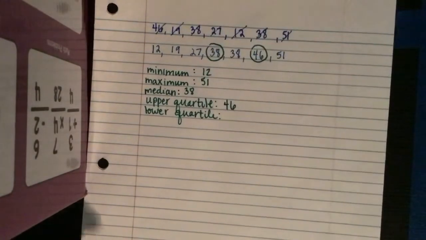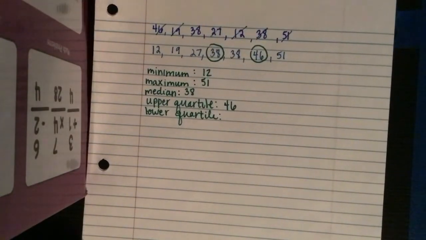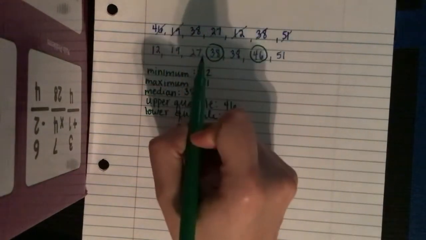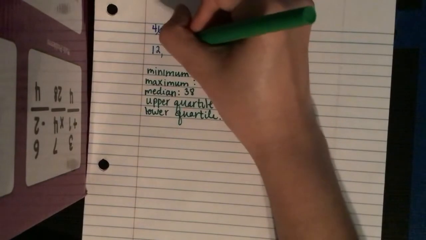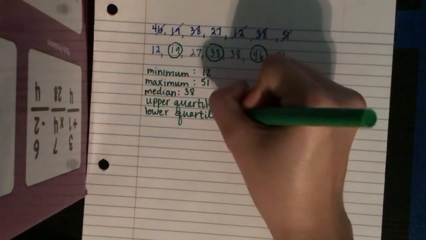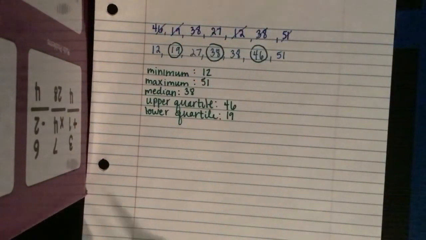And then the lower quartile would be the median of the lower half, which is the left side, and the median of that would be 19. And that is it. We don't have to add, subtract, do any math.